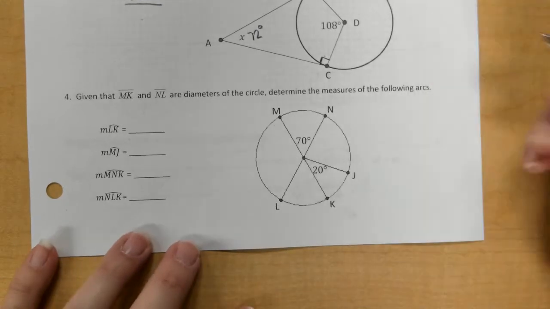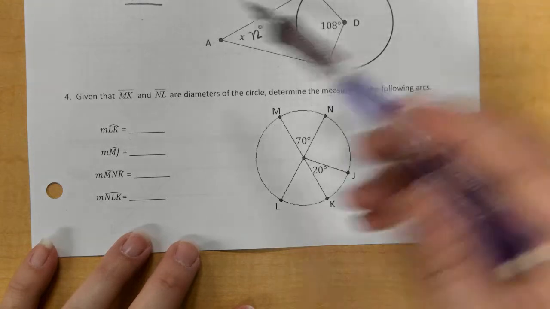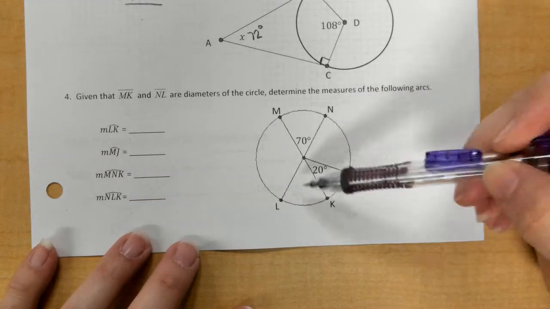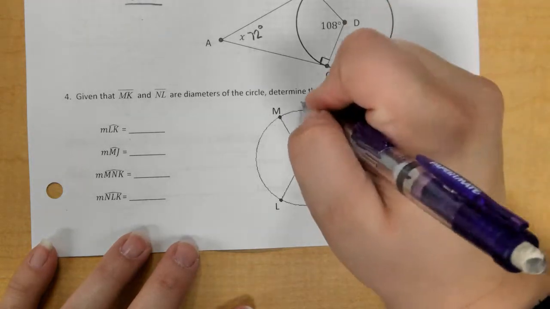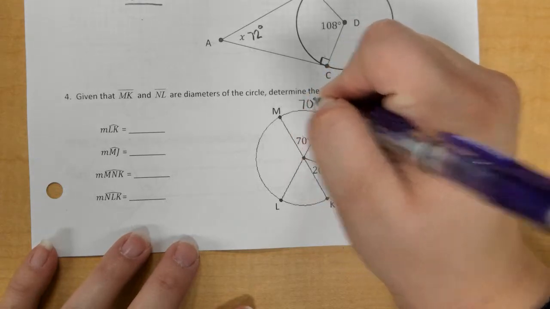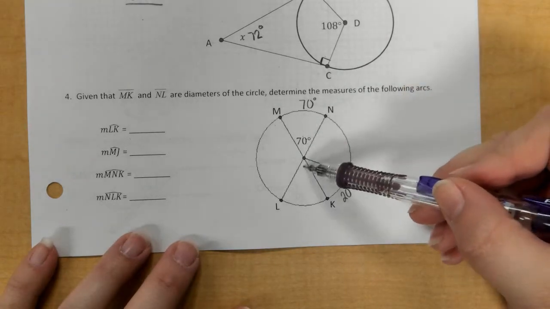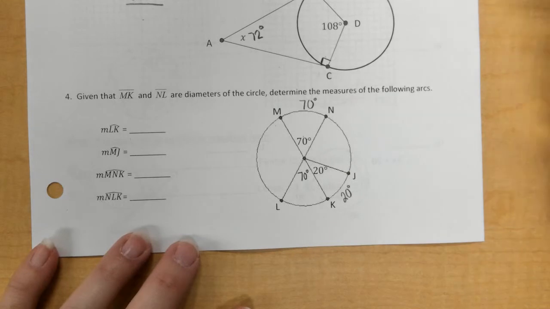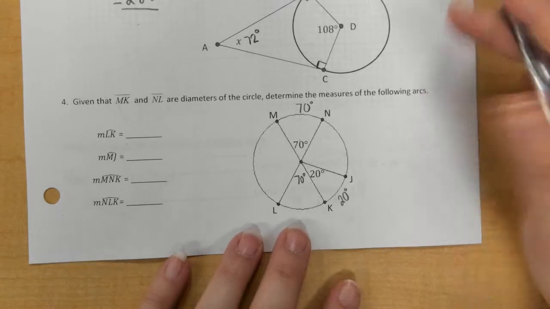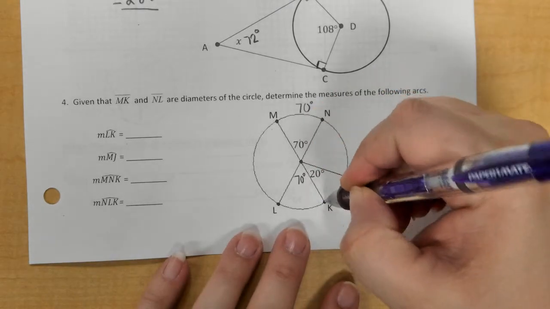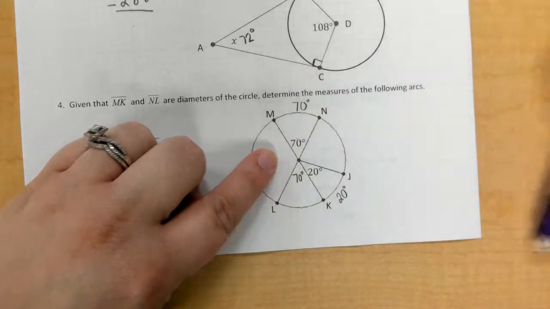Number 4, we're dealing with central angles and their arcs here. So central angles are the same as their arc. Given that MK and NL are diameters of the circle, determine the measures of the following arcs. So this one is directly 70, and here we have 20. Vertical angles would tell me that this is also 70. And then if I wanted to use the fact that MK is a diameter, I could do 180 minus the 70 to get this angle here. This would be 110.